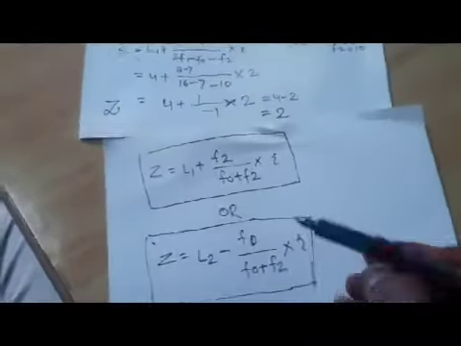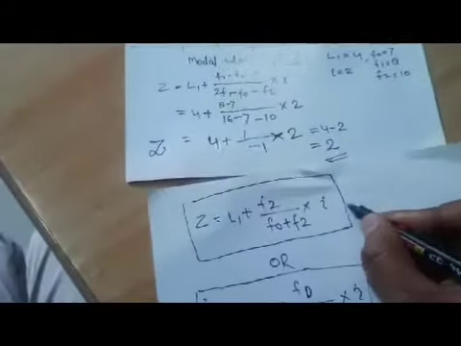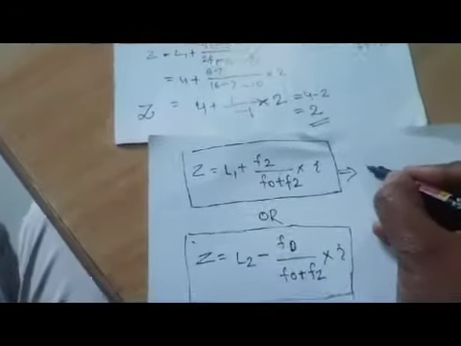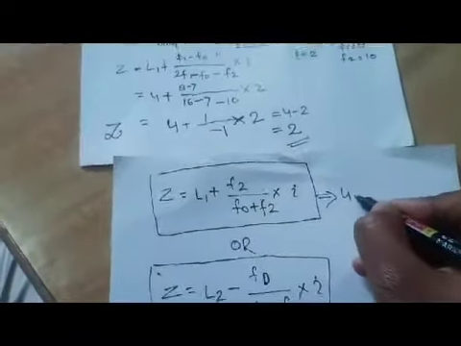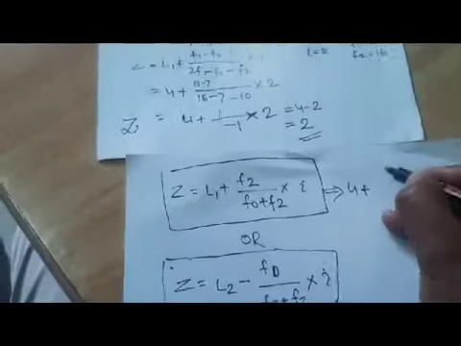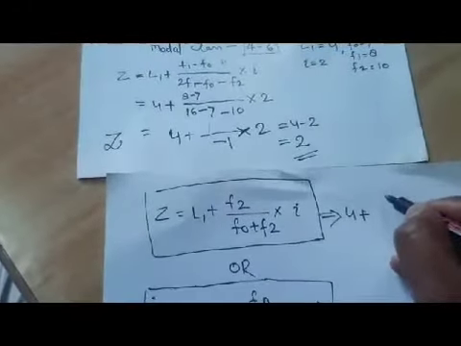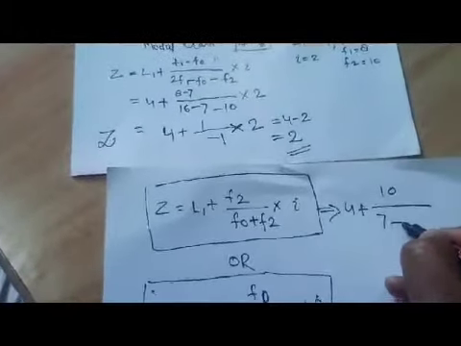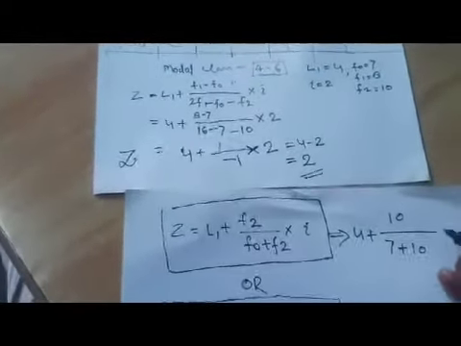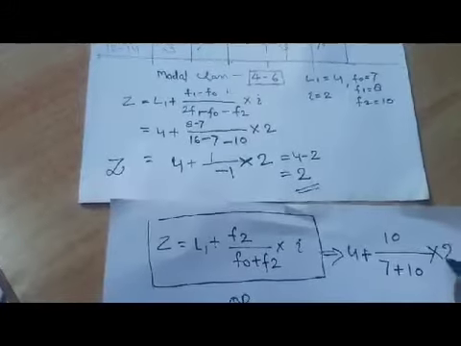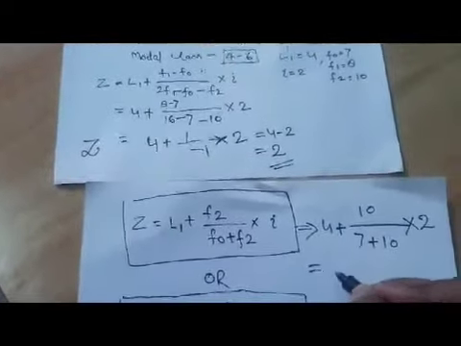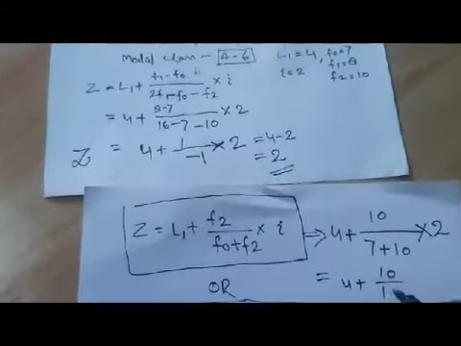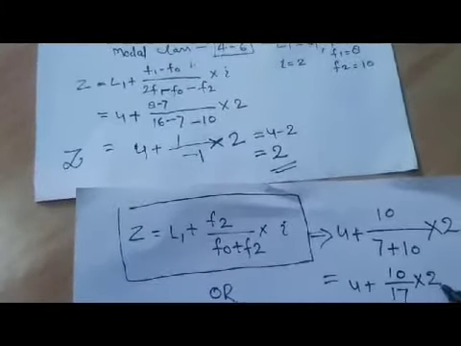So now let's use the first formula. Putting the values in the first formula, L1 is 4 plus F2, which is 10, upon F0 plus F2, that is 7 plus 10, into I, that is 2. So here we calculate 4 plus 10 upon 17 into 2.